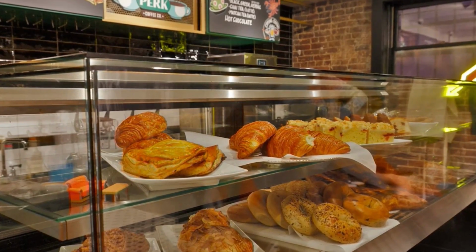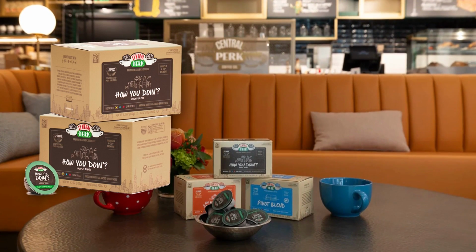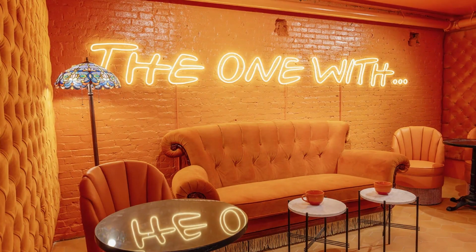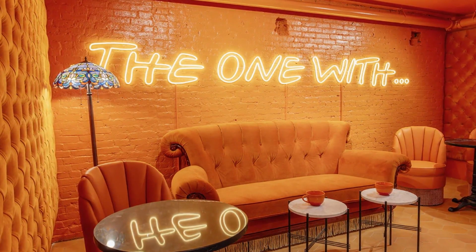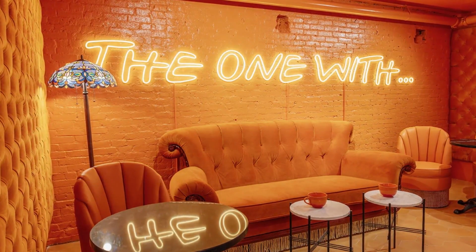It's selling its own Friends-themed coffee, ranging from "How you doing?" medium roast to "We were on a coffee break" dark roast. Inside, you can find a replica of the iconic orange couch, along with a neon sign that says "The One With," which is a nice little reference to the formatted titles of each episode. So now that you're more familiar with the actual coffee shop, let's continue with the logo and create the coffee mug designs. Ooh, the next part's the best.